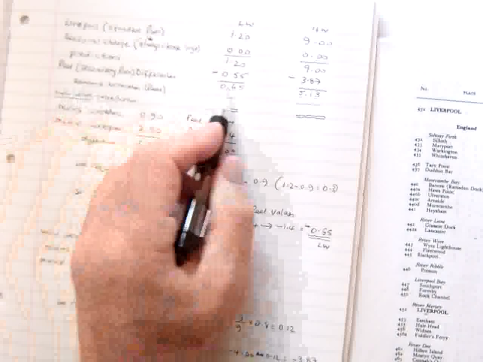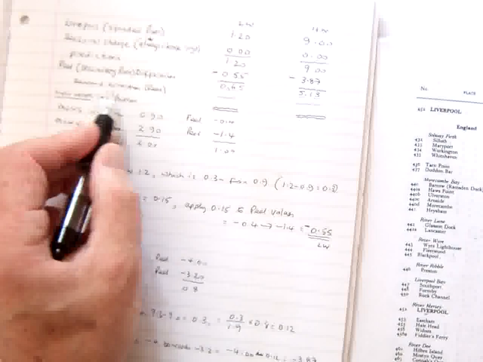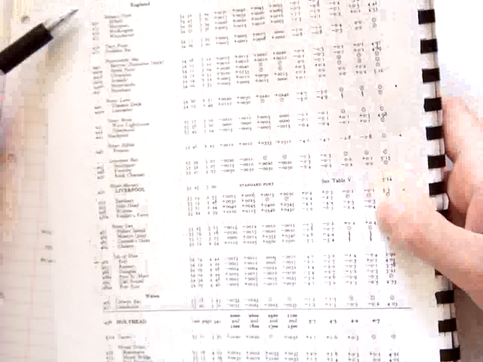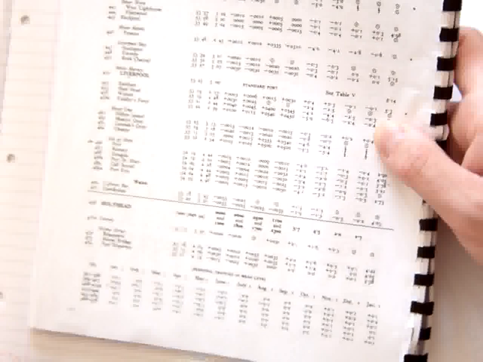So we now have values there that we've corrected for Peel, and now we need to allow the seasonal correction for Peel. When we looked at these initially, we allowed a seasonal correction for Liverpool, and we looked down at the bottom and we realised it was 0, and we changed the sign. We must change the sign for a standard port. For a secondary port, you don't change the sign. You allow it as it is down here.